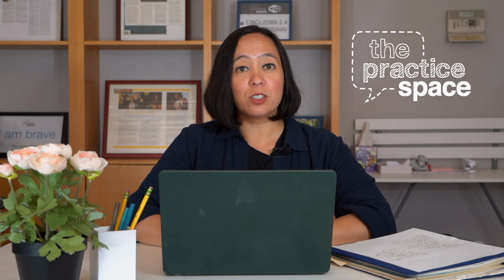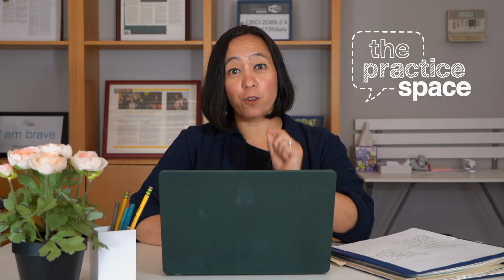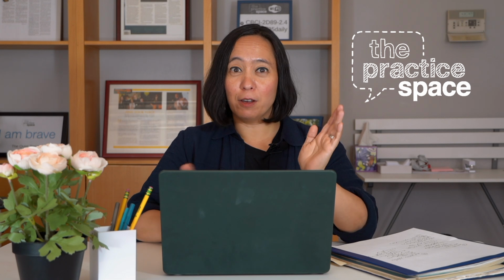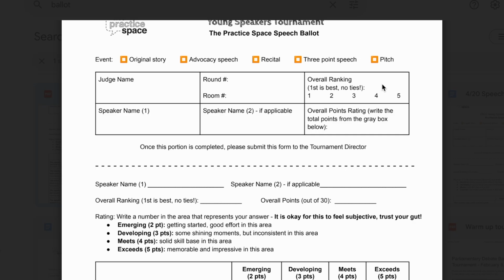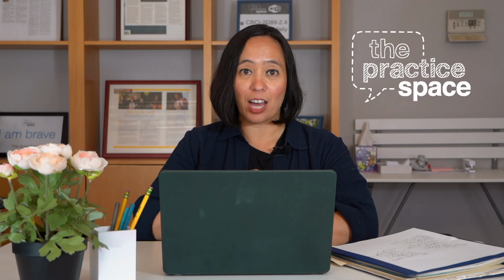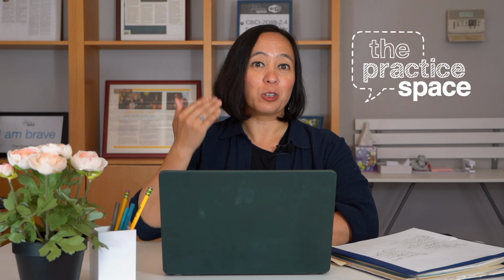The ranking is who was the best in the round and then progressing from there. So first is best. Fifth will be last place. Overall points is going to be considered based on your points in the rubric below. That's where you're going to be able to put down the points for each of the different rubric categories. But you still have the ranking. So you have ranking and you have rating.